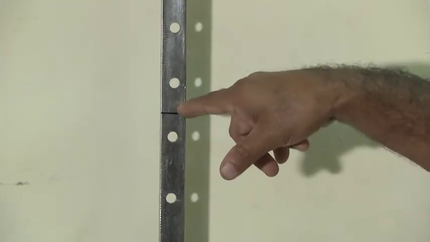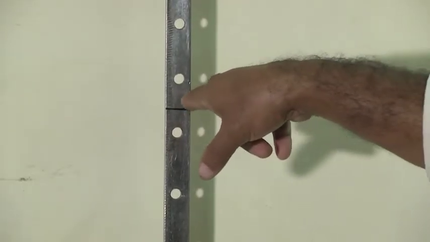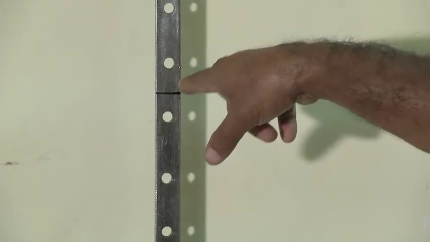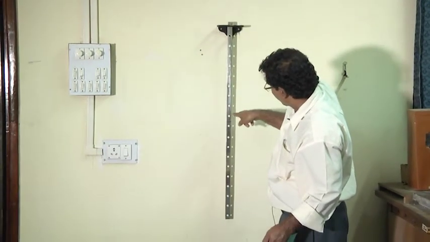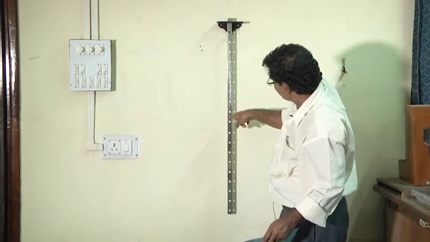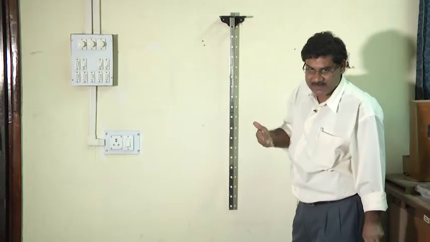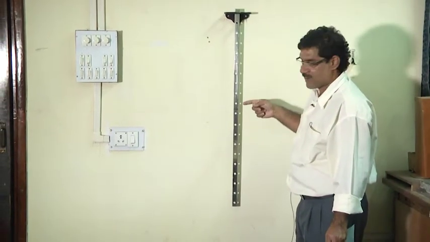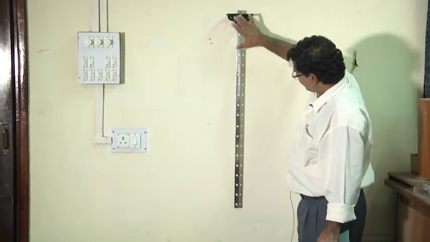So, the center of gravity is this one. The axis passing through the center of gravity is also parallel to the axis of rotation. This is the axis of rotation. So, this one is parallel and passing through the center of gravity. Basically this radius of gyration comes from there. So, this is the center of mass.